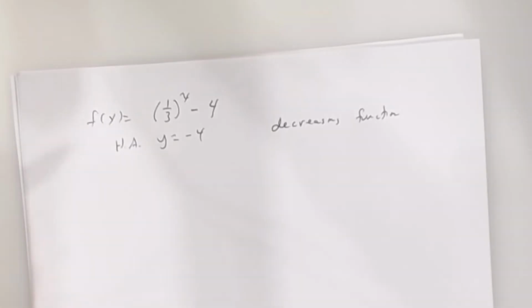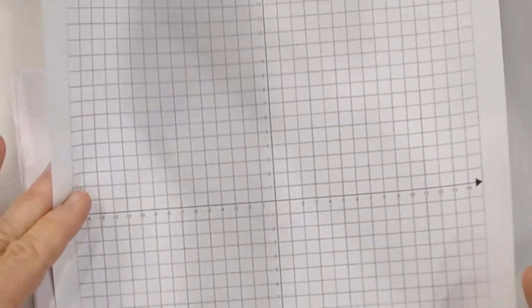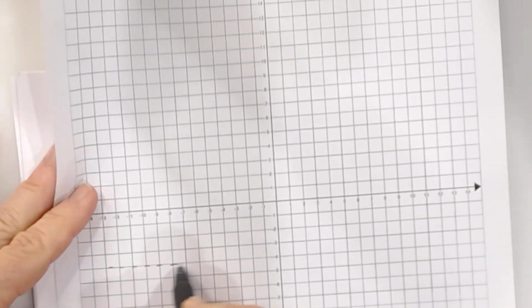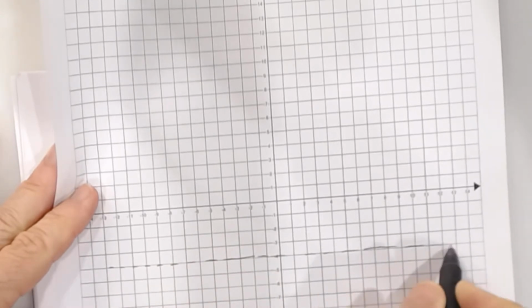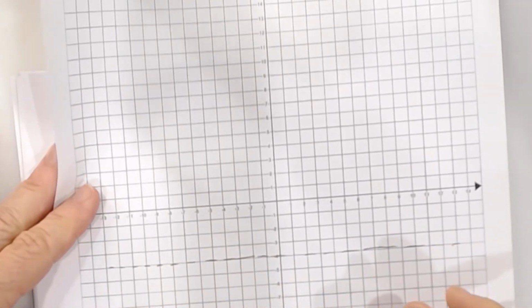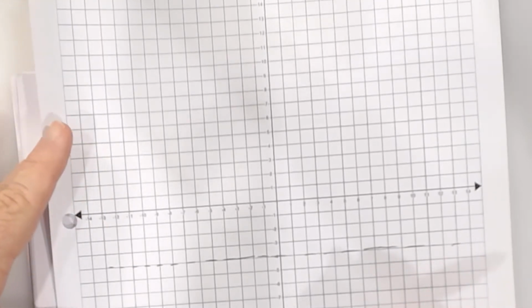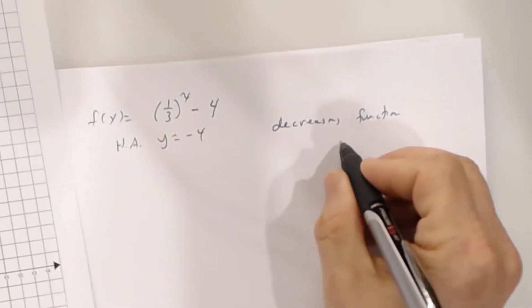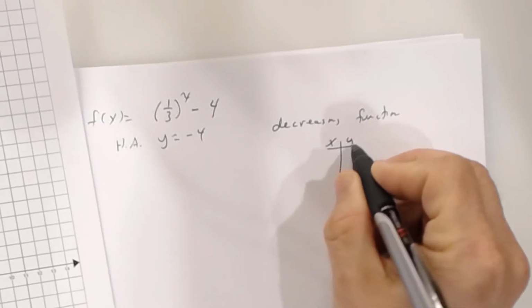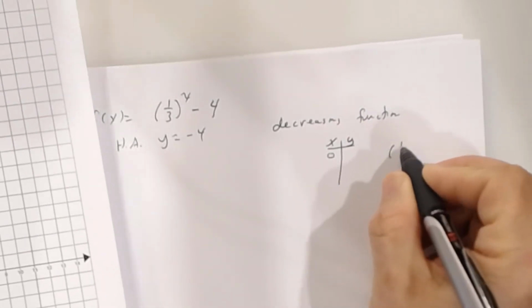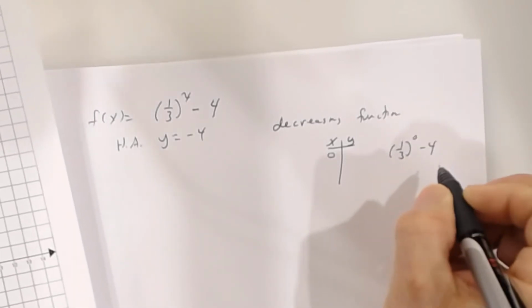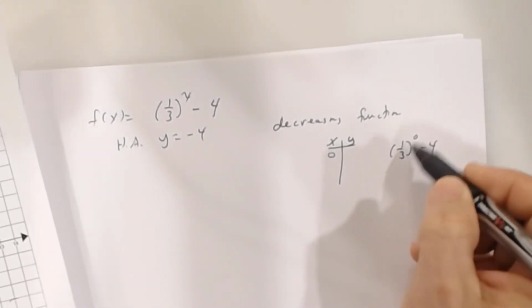All right, so when I graph this, always make sure you draw your horizontal asymptote as a dotted line. So here's y equals negative 4. And all you do is just graph a few points, one of which has to be the what? The y-intercept. So if x is 0, I get 1/3 to the 0 minus 4, right? What's 1/3 to the 0?